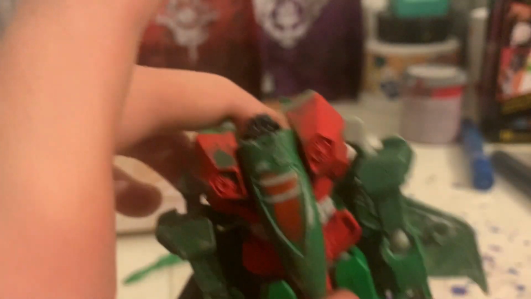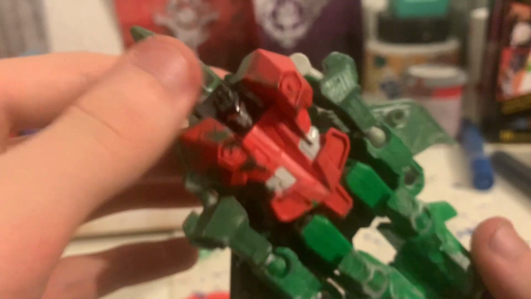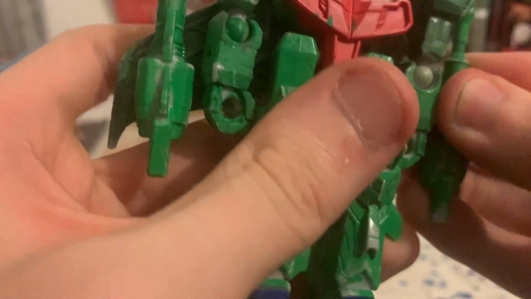And then just fold up the chest, and pretty sure that's it. You can add the null rays as well if you want to. Just peg them in this hole right here, and do the same on this side right there. And there you go.